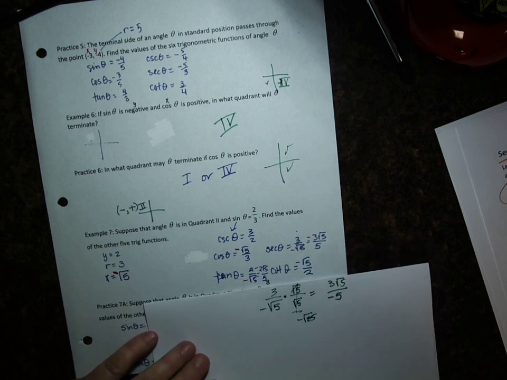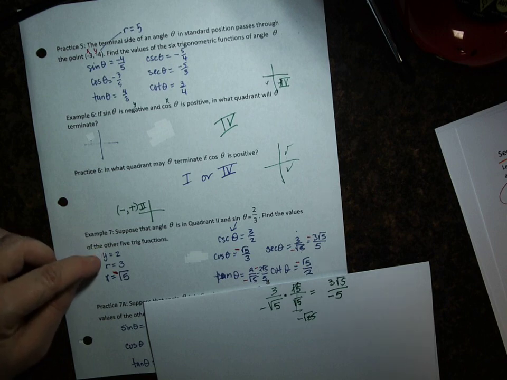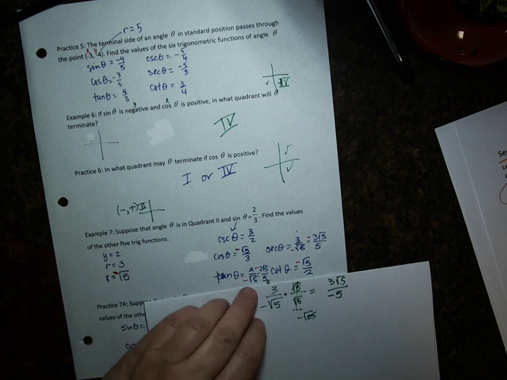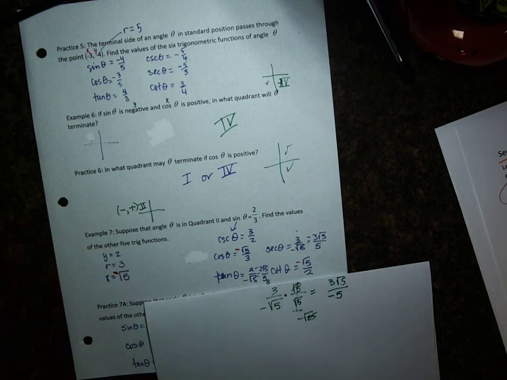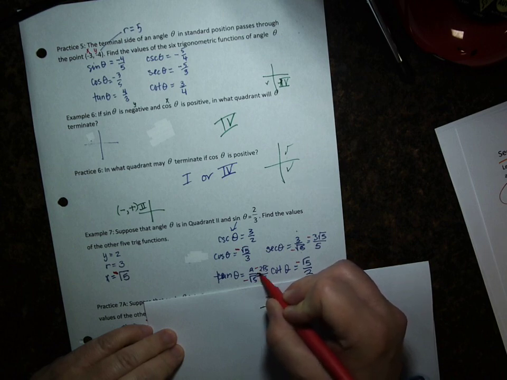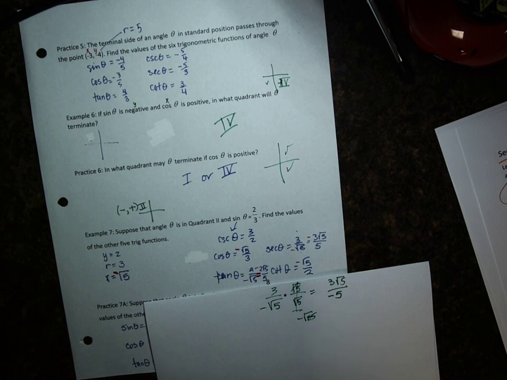Then we're going to look at the tangent. The tangent is the y, which is 2, over the x, which is negative square root of 5. Then I rationalize that again. That will equal a negative 2 square roots of 5 over 5 when I rationalize the denominator.